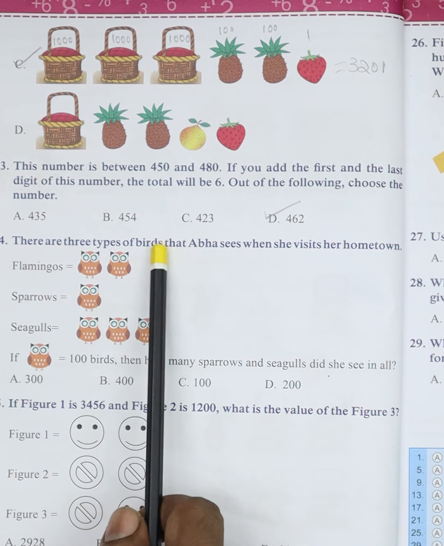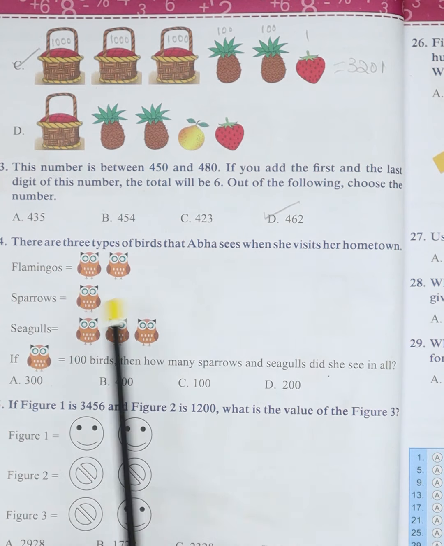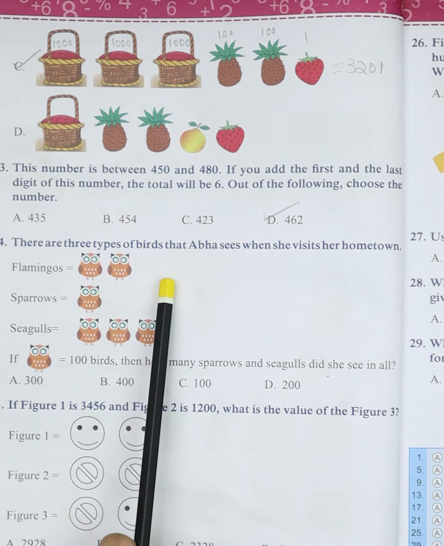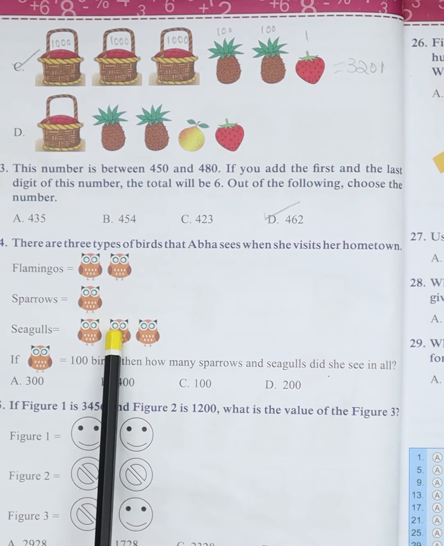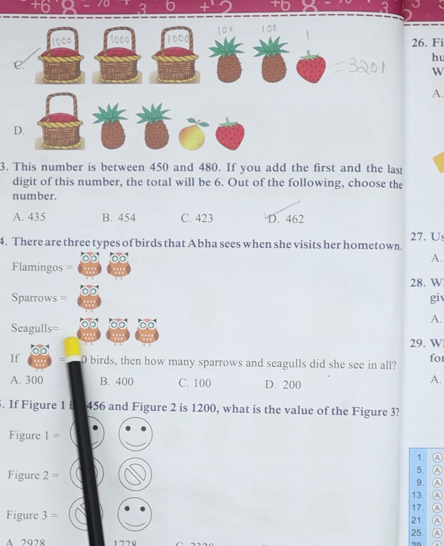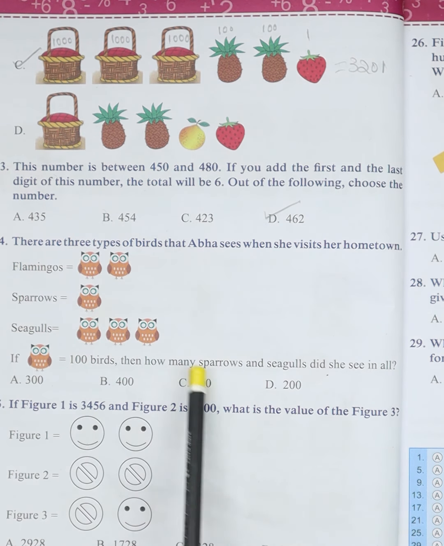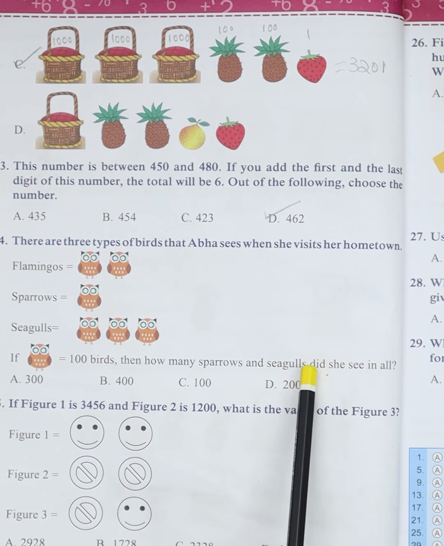There are 3 types of birds that Abba sees when she visits her hometown. So she sees flamingos, sparrows, seagulls. She sees 2 flamingos, 1 sparrow, and 3 seagulls. If a bird equals 100 birds, then how many sparrows and seagulls did she see in all, right?